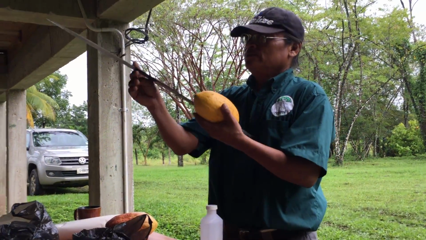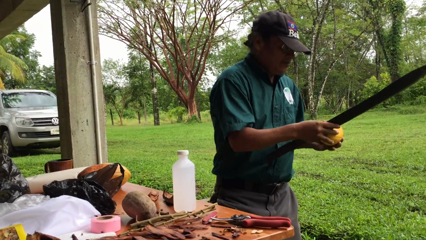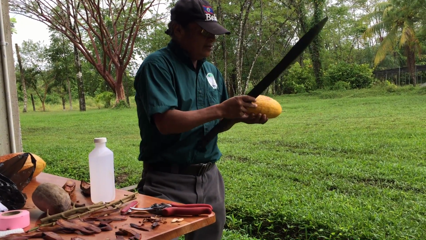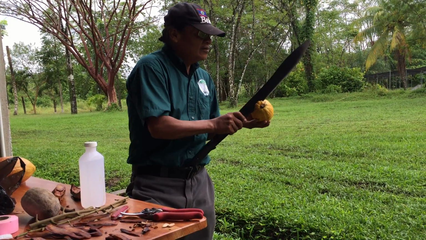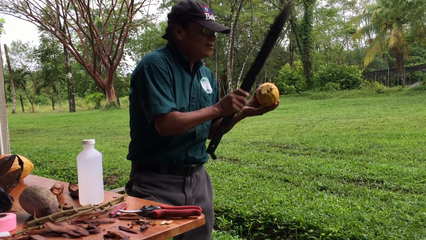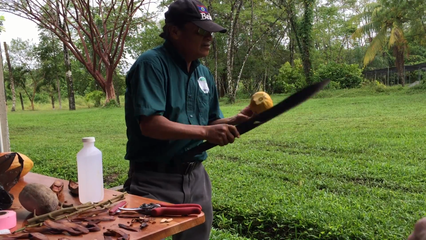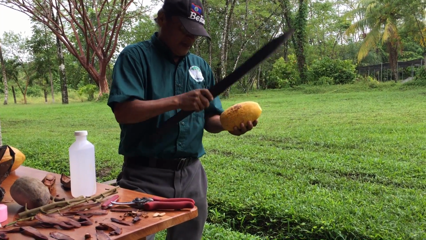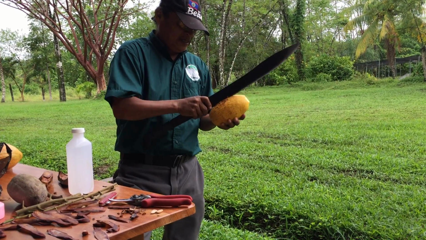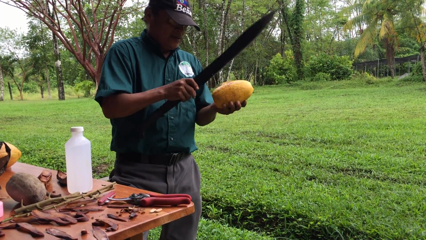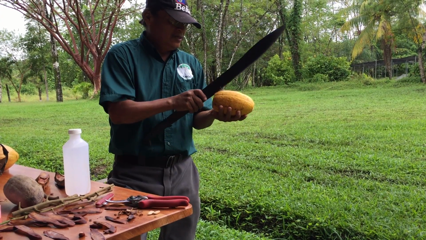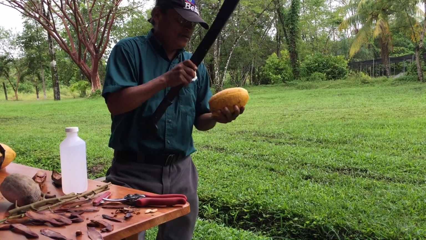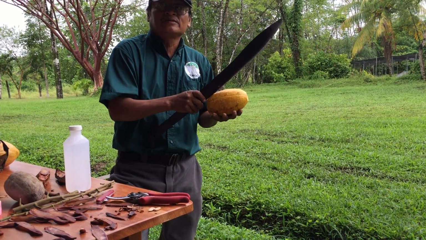So what I'll do is I'm going to open the pod, right? All right. As I said, this is not the best technique to do pods, even when you're not doing seed selection, right? So forgive me for going against the practice.